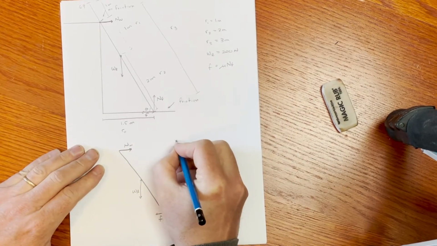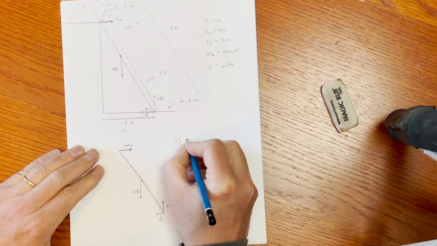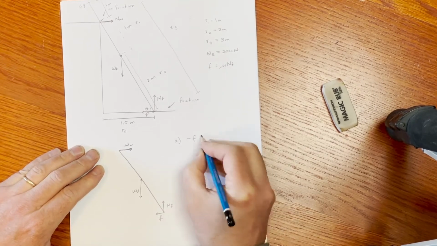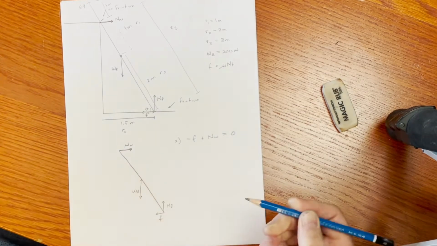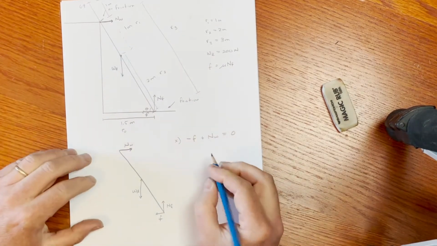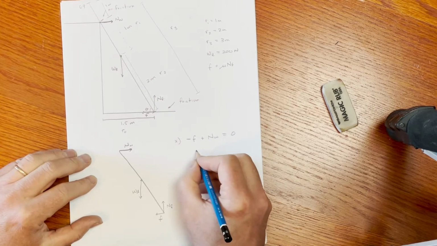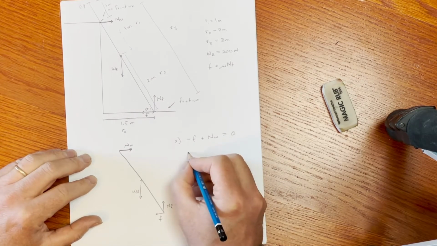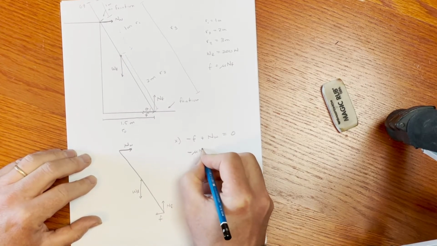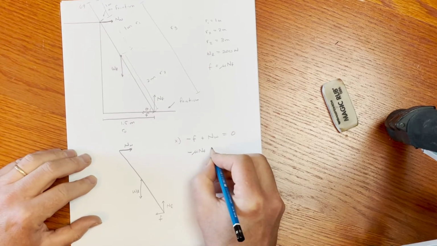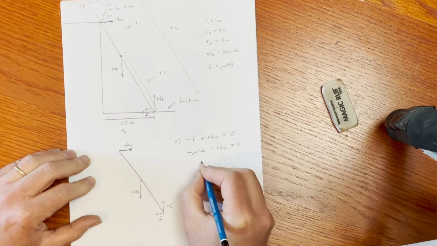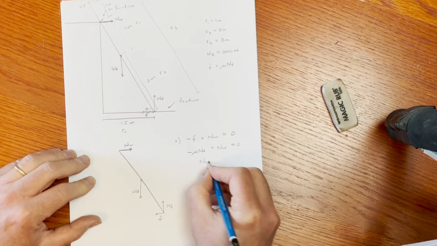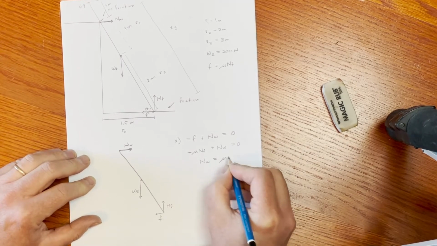So I'd write down that the x components tell me that the negative frictional force plus the wall force have to balance to 0, because those are the only forces operating in the x direction. And that tells us, if we put in our frictional force in terms of the normal force on the wall, plus the normal force of the wall equals 0, that means that there is a relationship between the normal force on the wall and the frictional force.